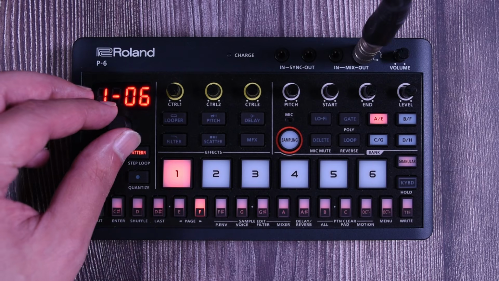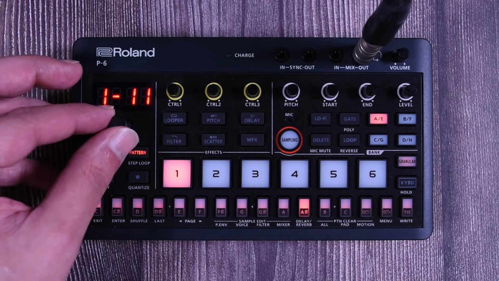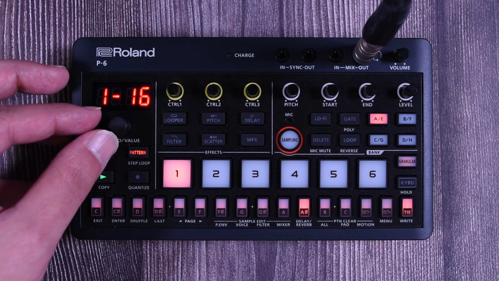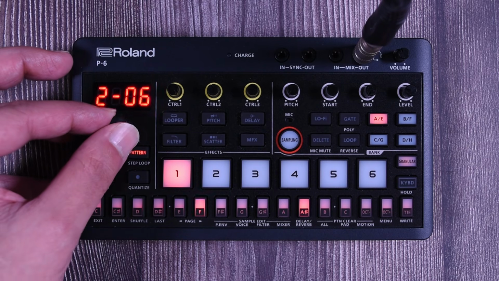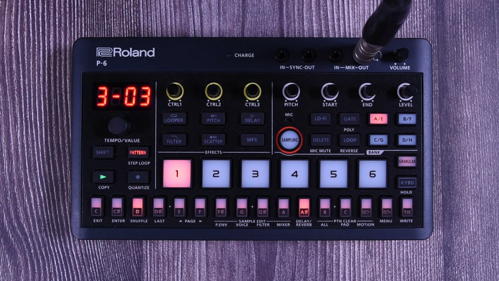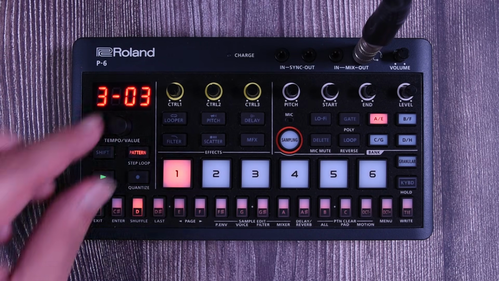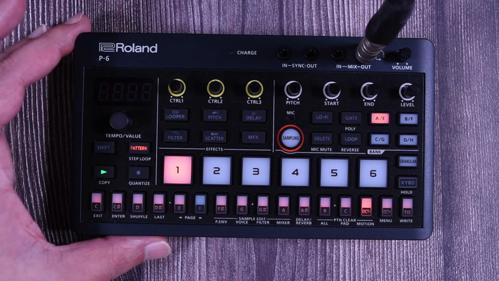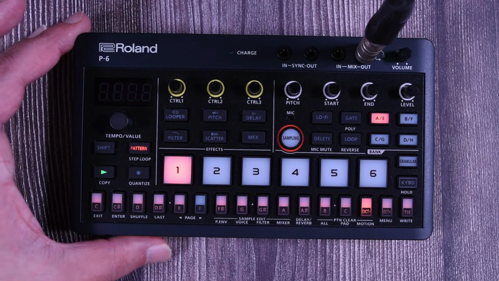You can also use the value knob to change the patterns. Maybe I want to play a pattern that exists on bank number 3, and then the 3, it will cue in that one. So if I go back maybe to number 1 or 6, that's fine, it's going to cue in that pattern.